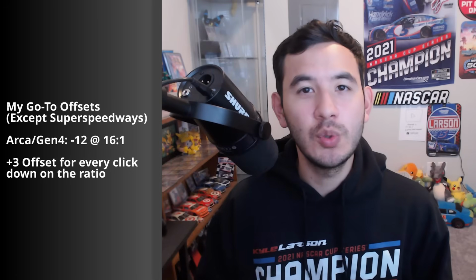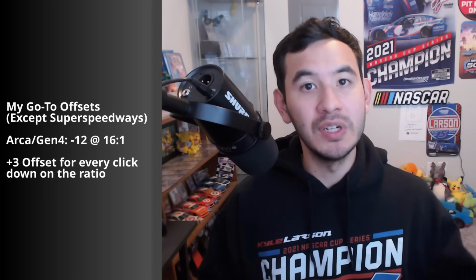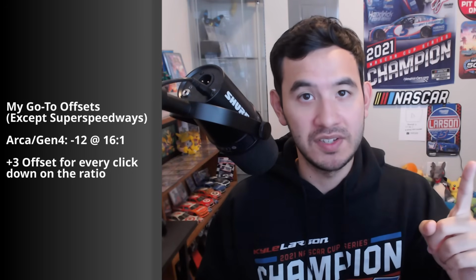So what steering offsets give you a straight steering wheel? Well, in the ARCA and Gen 4 car, it is usually around -12 if you are running a 16:1 steering ratio, and for every click down on the steering ratio, you want to click up 3 on the steering offset for the wheel to be straight still. Every once in a while, there will be a setup for like a super speedway or something like that where they set the wheel completely straight already, and you'll feel that and you won't have to adjust it. But I think like 90+% of the time, I'm at -12 offset for the ARCA or Gen 4 car.